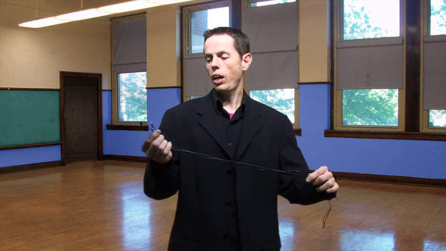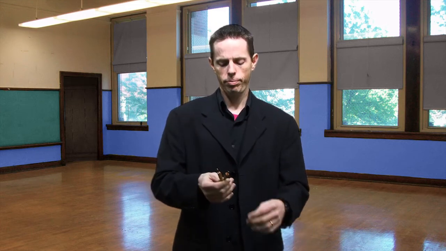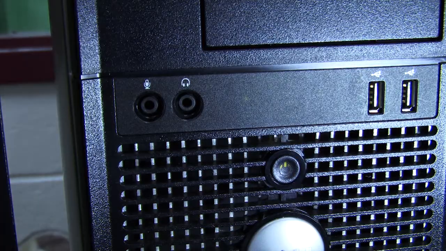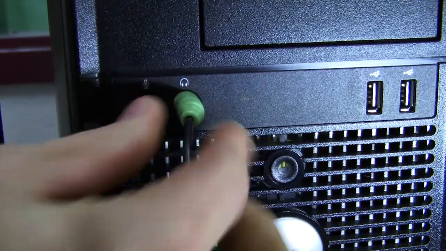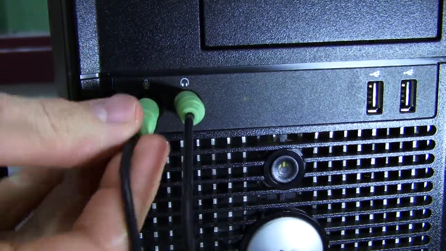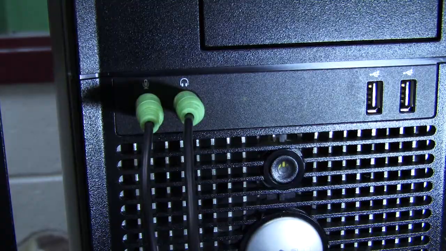This little trick is going to require that you use a standard 3.5 millimeter audio cord. It's pretty much what you use to plug in any device to a set of speakers. Plug your audio cord into the headphone and microphone jack generally located on the front of your computer. Later, when you get ready to play back your videos, you will have to unplug these to hear the sound.